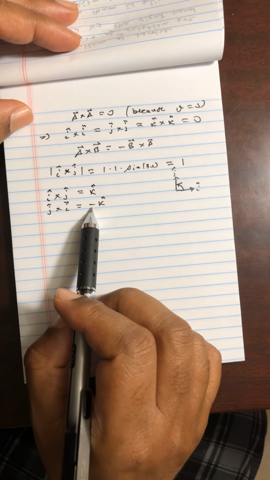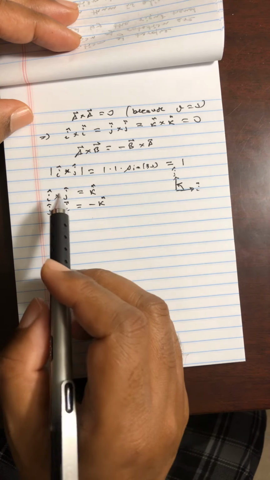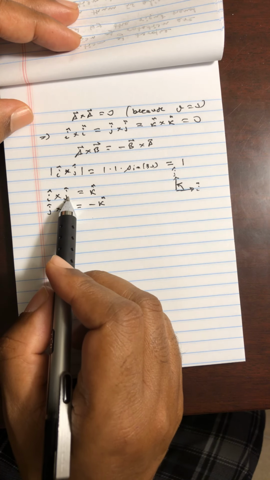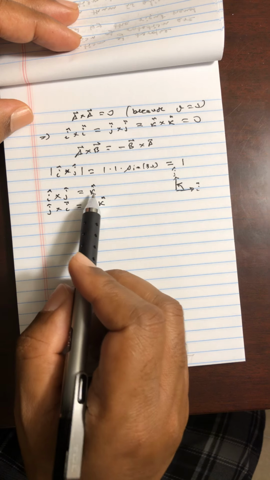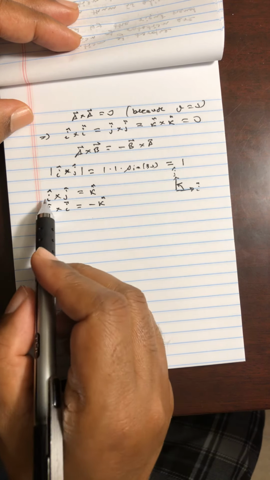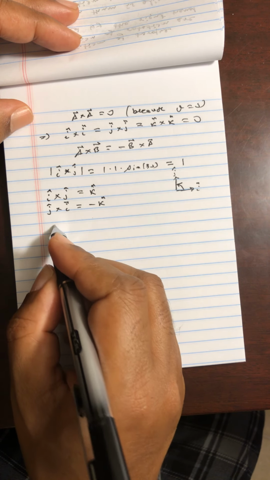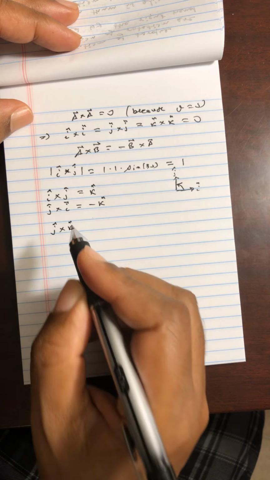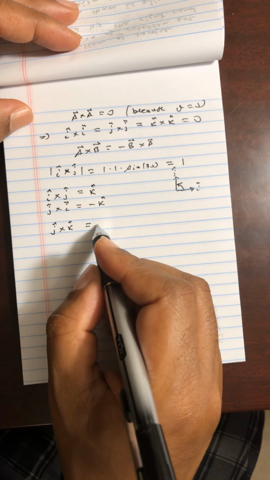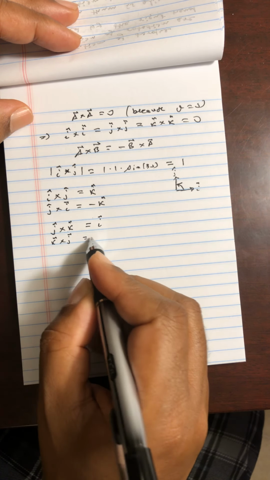All I have to find out is if it is positive or negative. And if from i to j you're going in a counterclockwise direction, it will be positive. If you're going in a clockwise direction, it will be negative. Okay, so this is between i and j. How about j cross k? From j to k, you're going in a counterclockwise direction, right? So that's simply going to be i. If you flip them, that's clockwise direction, it will be negative i.